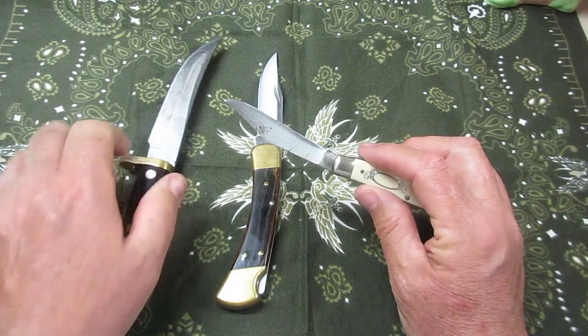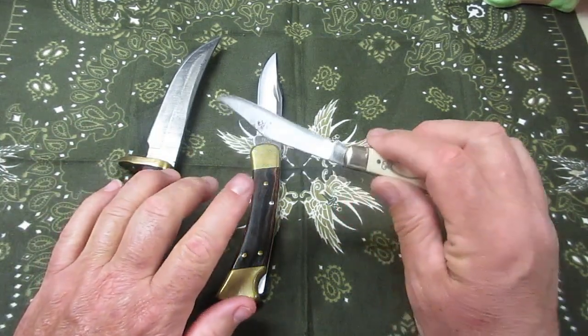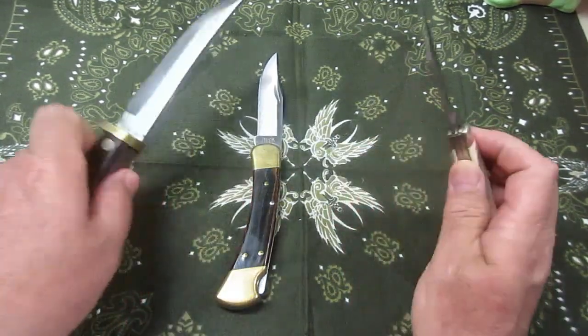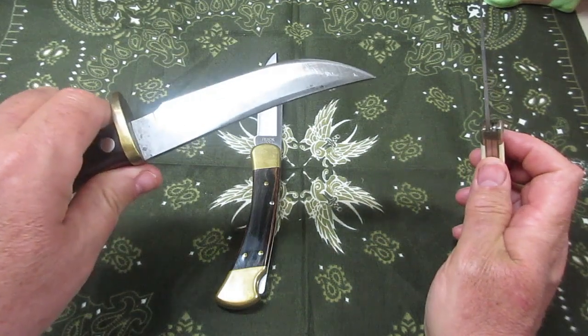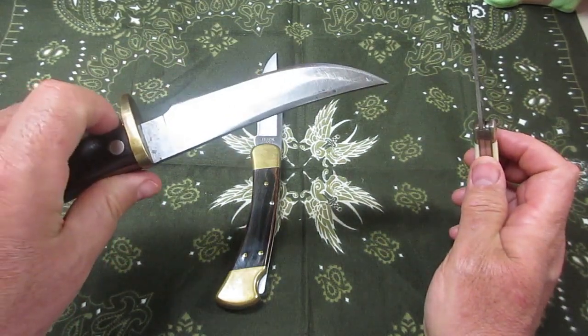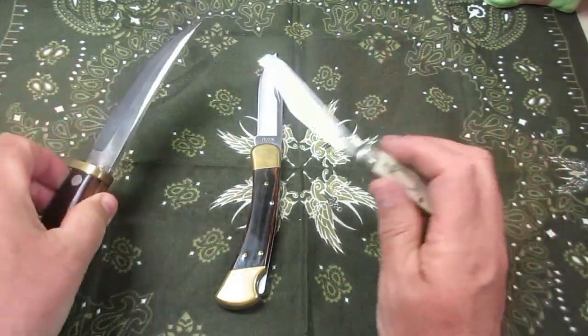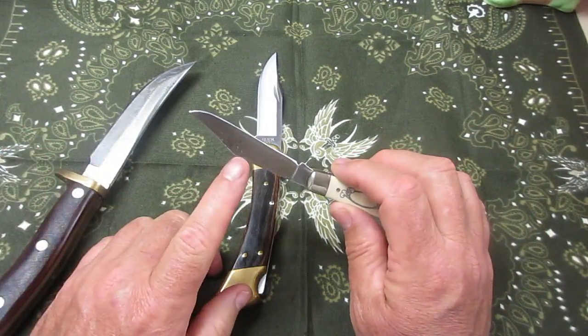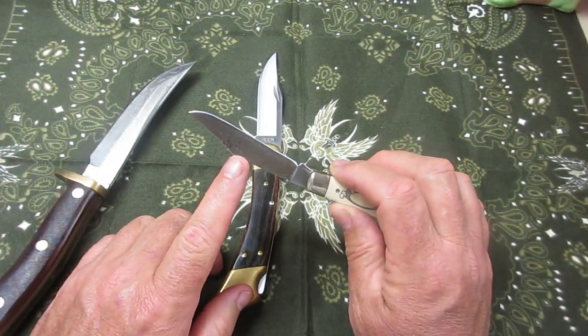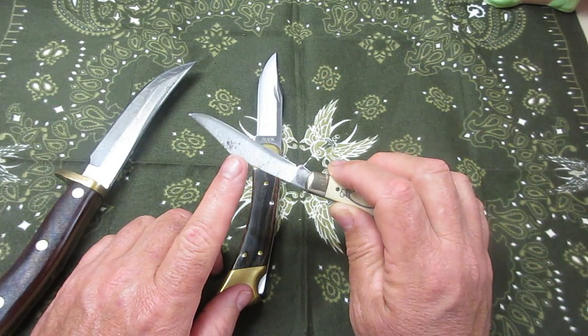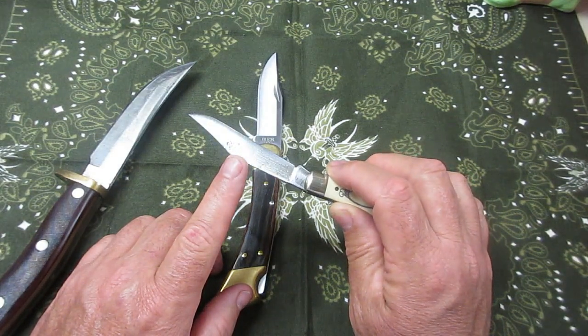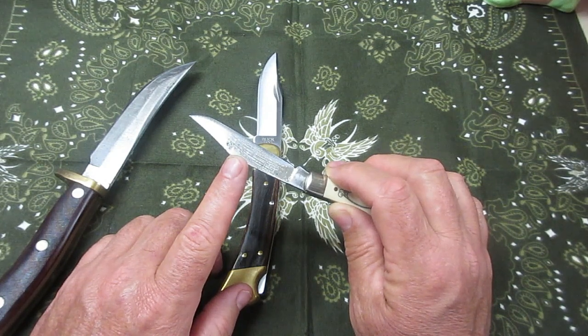Okay? Because what you want to do, like with this blade, it's pretty heavy, but I promise you the apex can flex if you use enough pressure on it, even with a grind like this. But this blade will flex like crazy. Okay? It's just easier to make it move when I apply pressure.